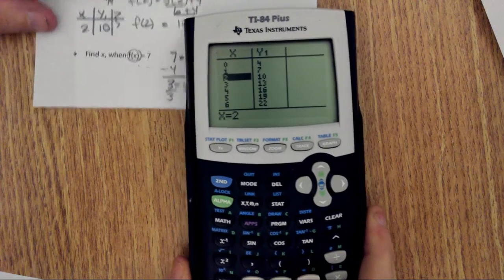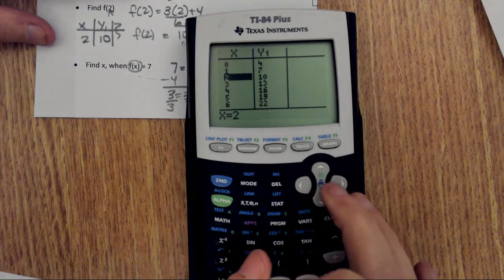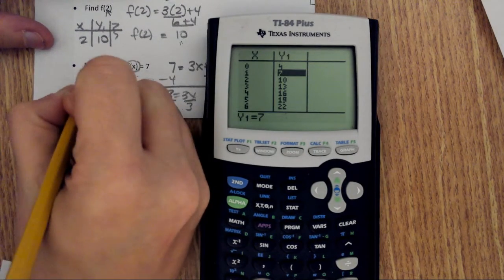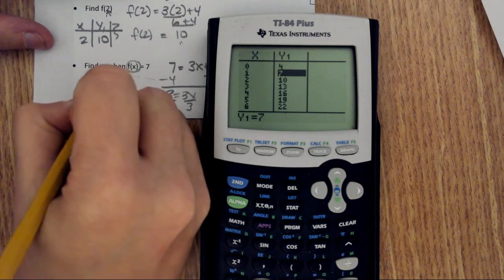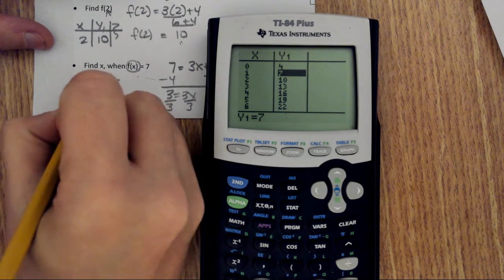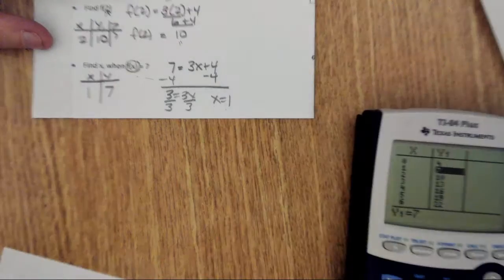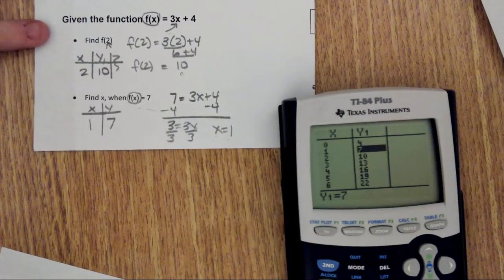Let's take a look at f of x when f of x is 7. Okay, well, let's get over here. Oh, hey, look at that. When y, which is f of x, is 7, x is 1. So that's literally all we're doing when we solve these kind of problems.